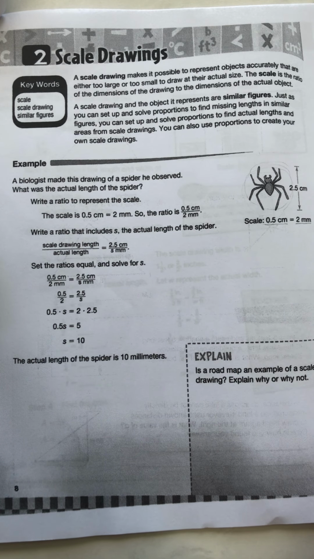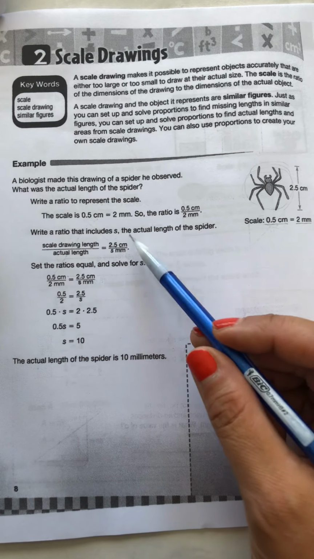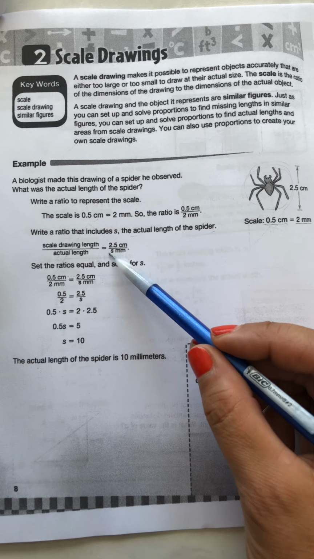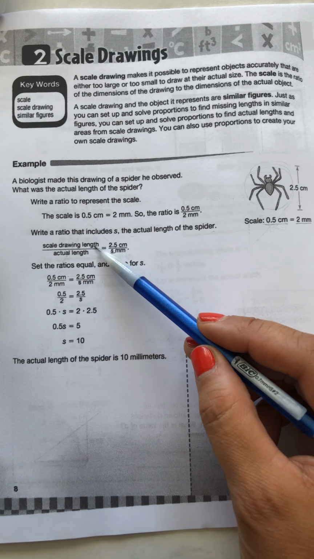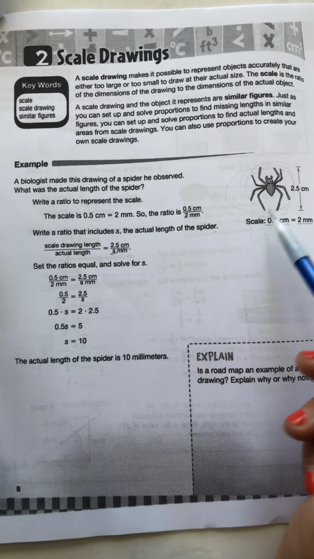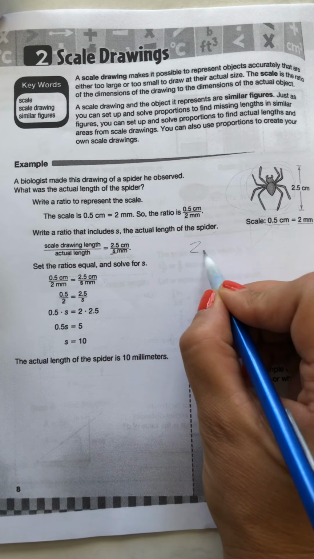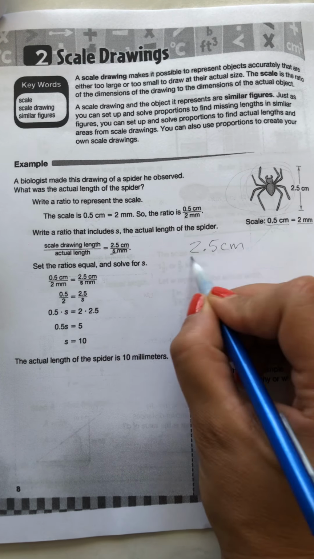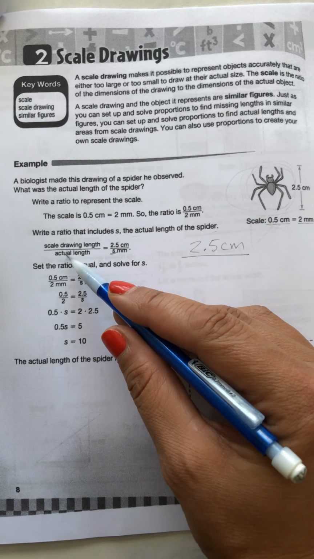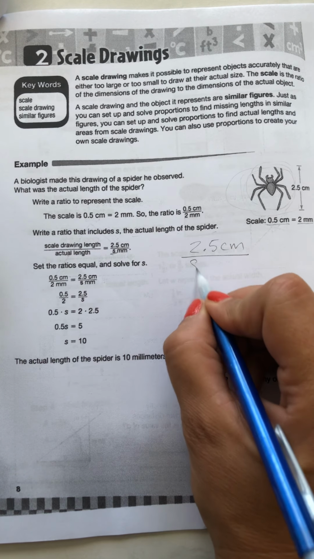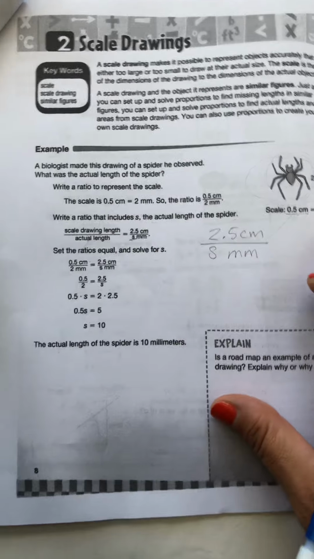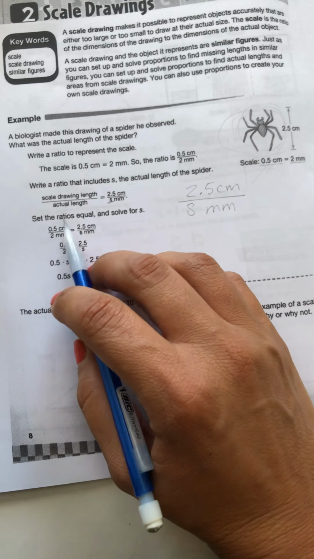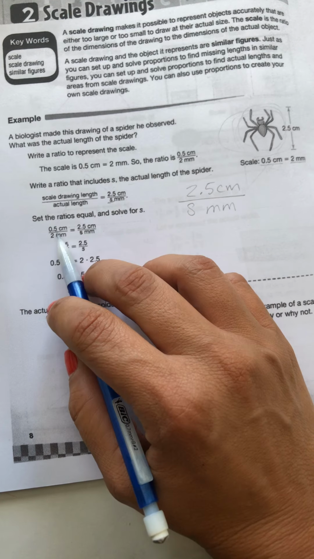So write the ratio that includes S, the actual length of the spider. So S is going to be our unknown number. The scale drawing length, what he actually drew, is 2.5 centimeters over the actual length, which is S millimeters. We don't know how much the actual length is. Set the ratios equal and solve for S.